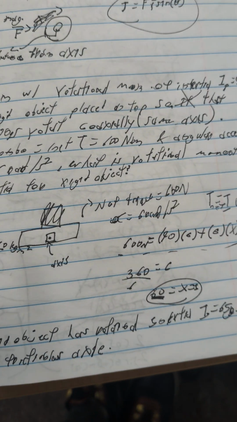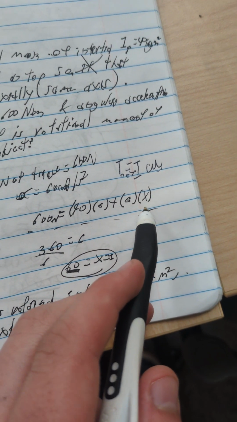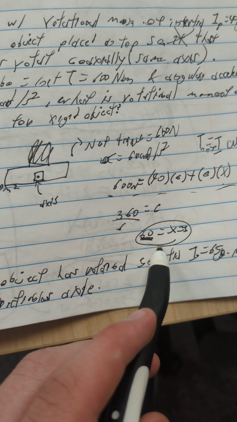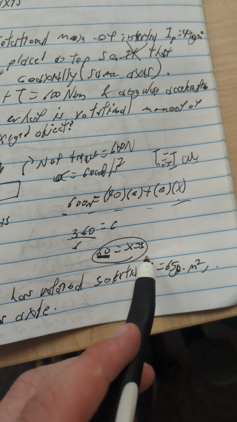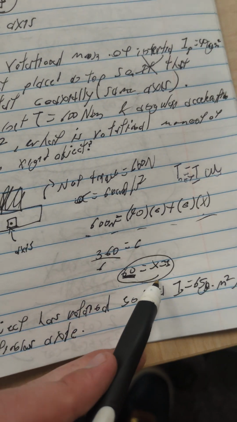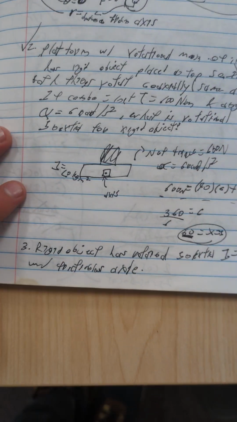If they're both combined and moving the same, it's 6 for the other plus the unknown. So you just move the numbers around, do the math, and you get 60 is equal to the moment of inertia of the rigid, I'm assuming smaller, object. Or I said just X, so the object placed on top.